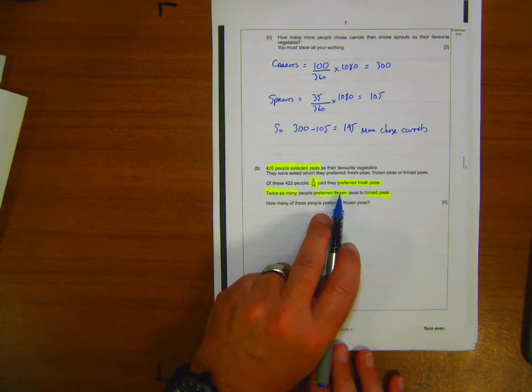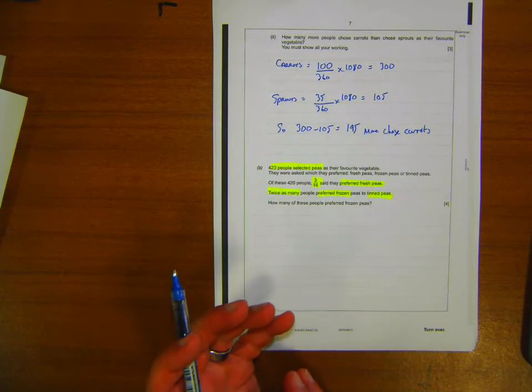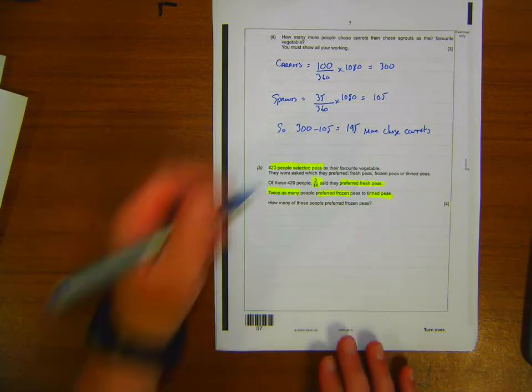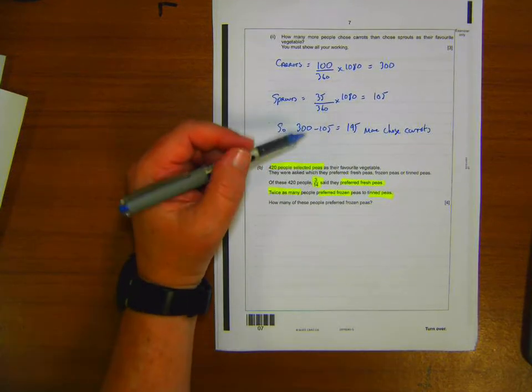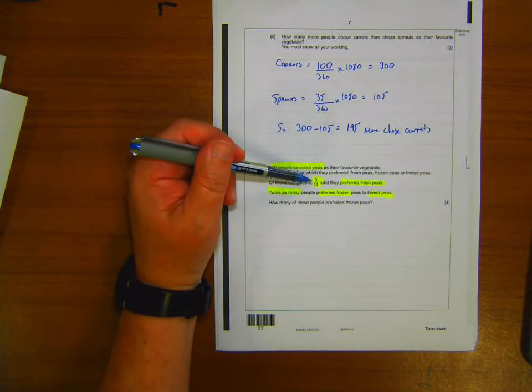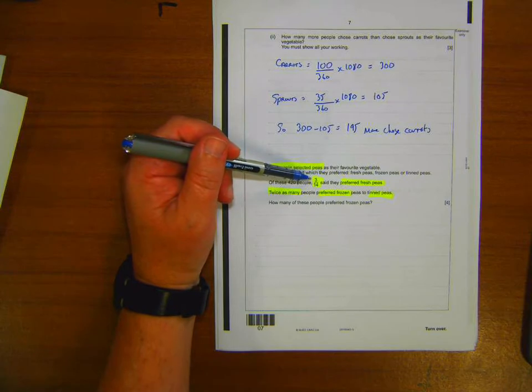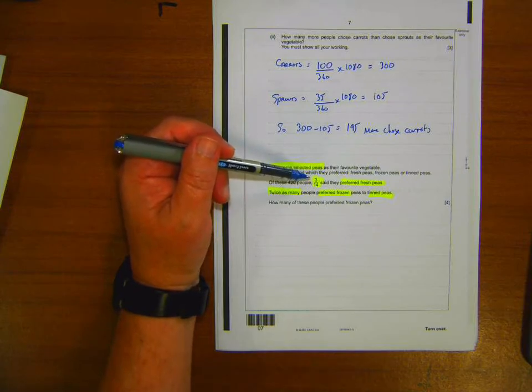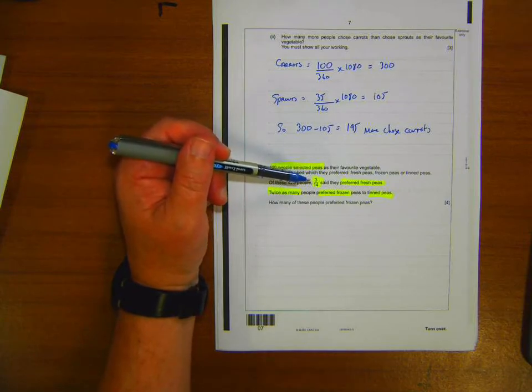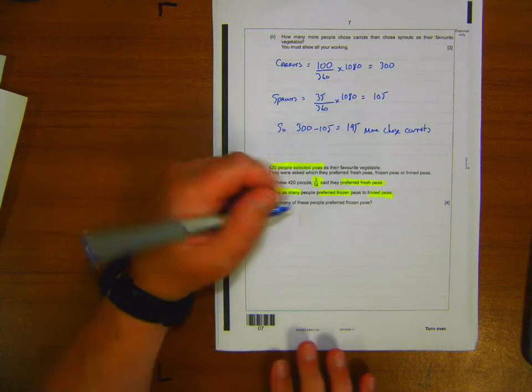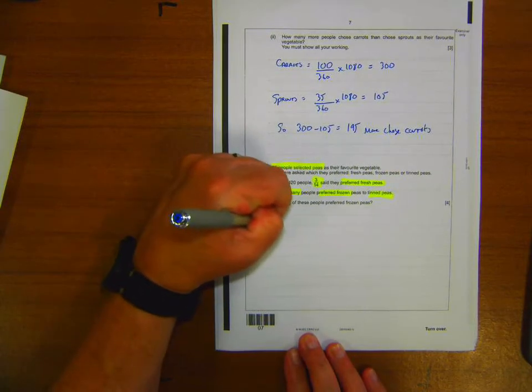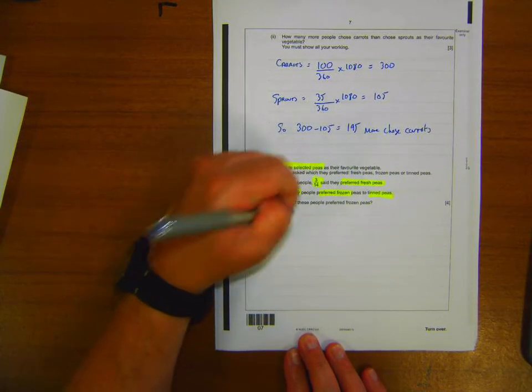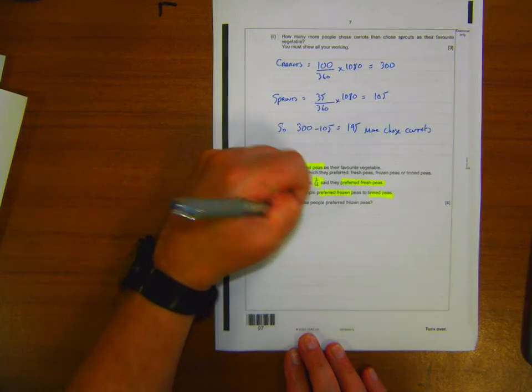So what fraction didn't prefer fresh peas? No, it's not. It is 11/14, yeah? So 11/14 out of the 420.